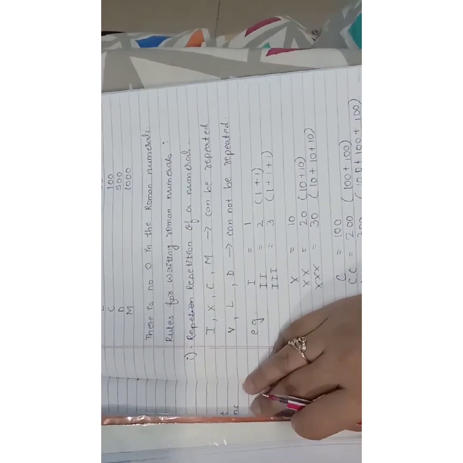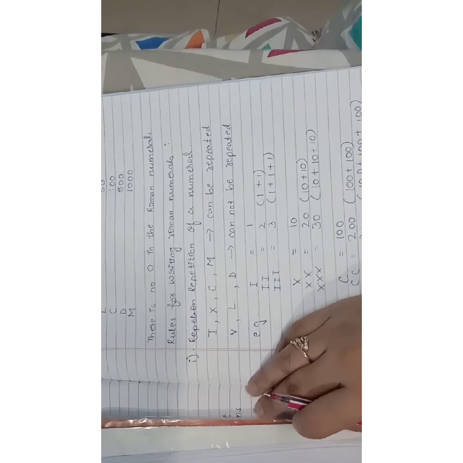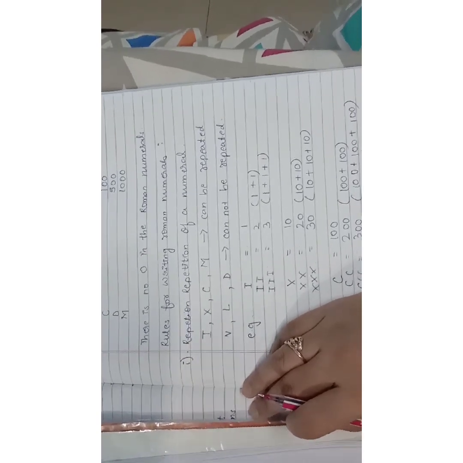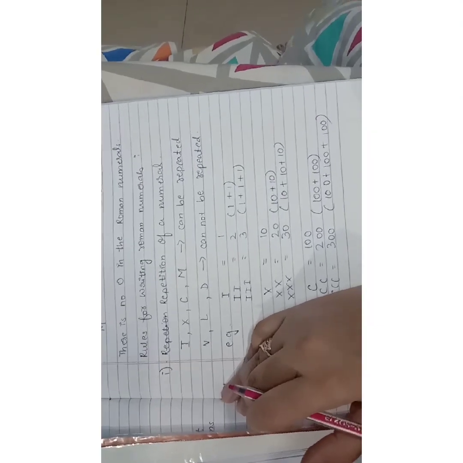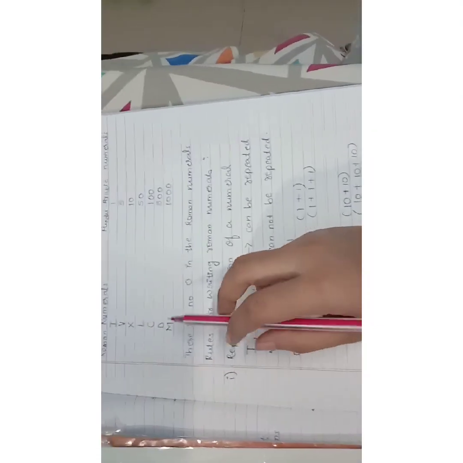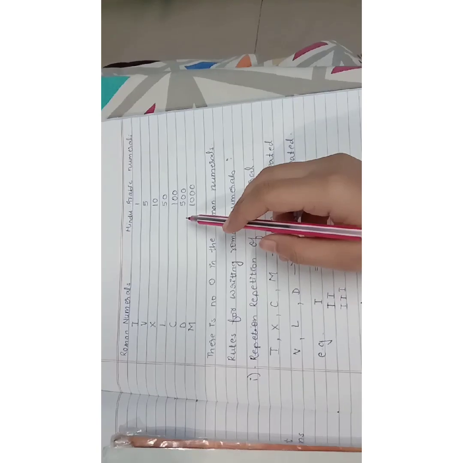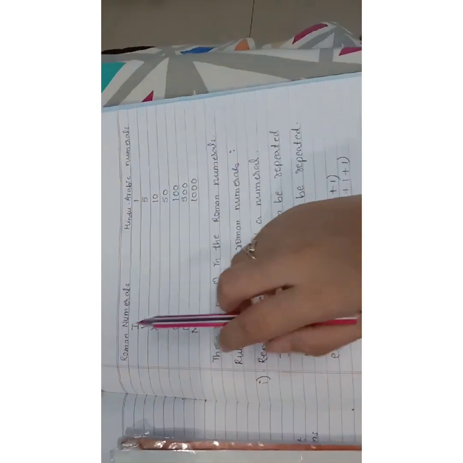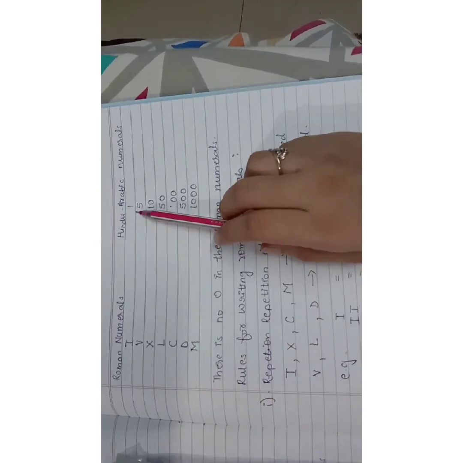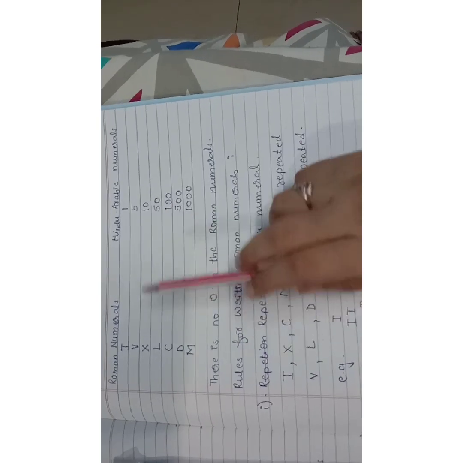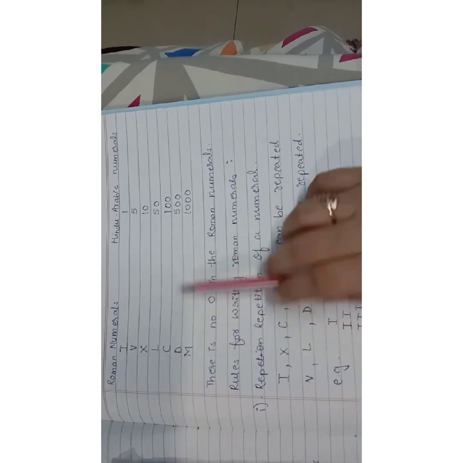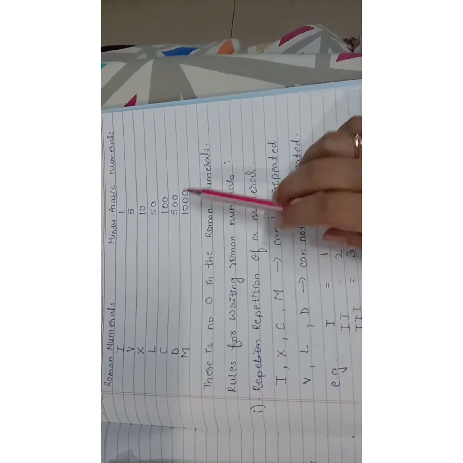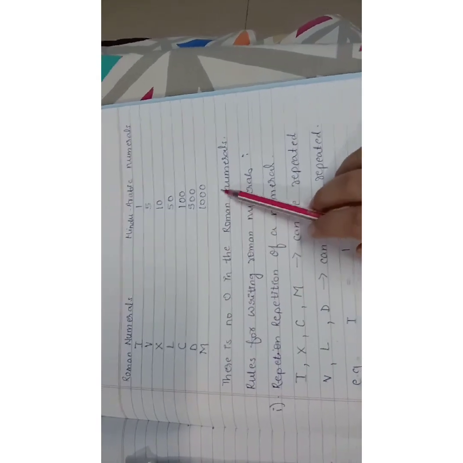Now, before moving towards the next rule, first we will just revise the Roman values in Hindu-Arabic numerals. I means 1, V means 5, X means 10, L means 50, C means 100, D means 500, M means 1000.